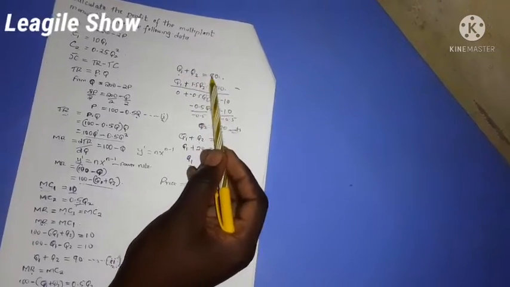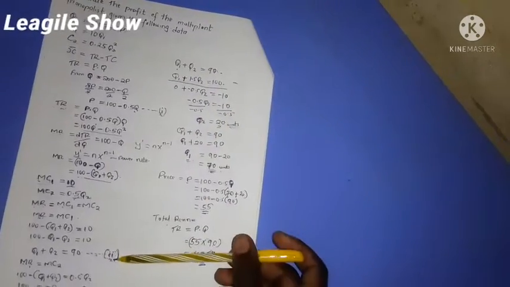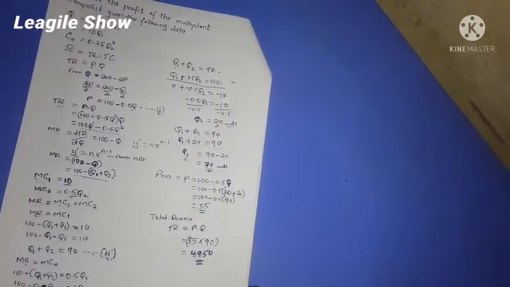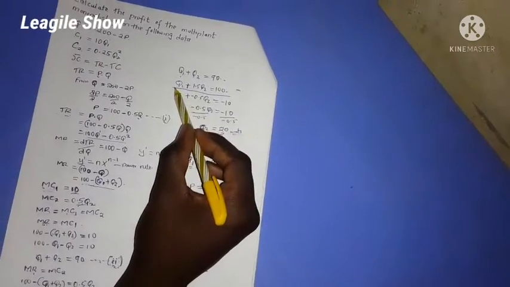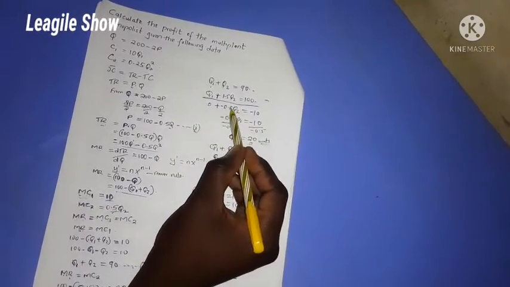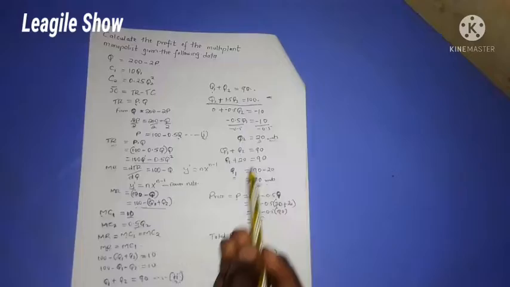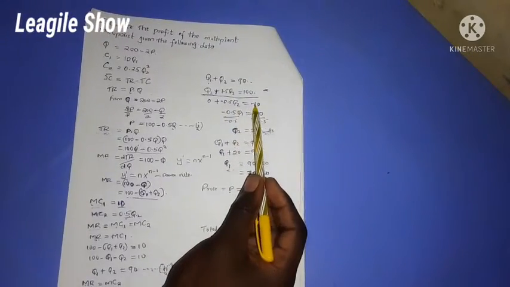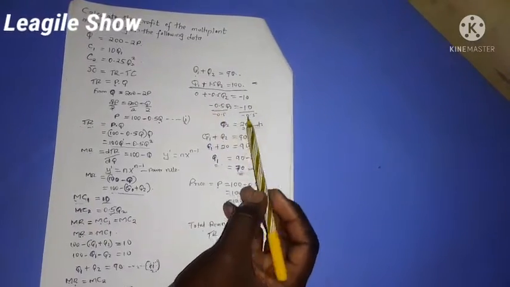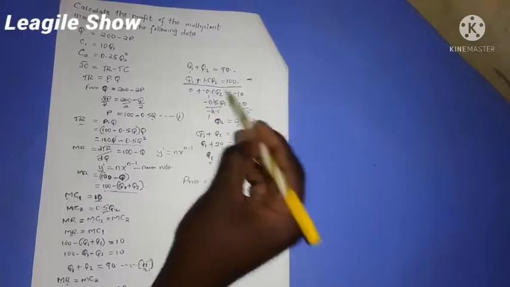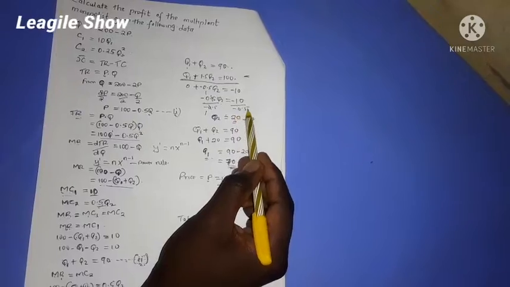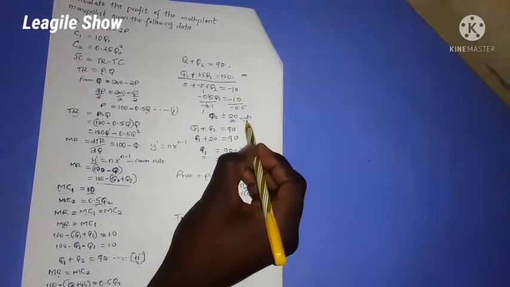Remember, Q1 plus Q2 is equal to 90 was our second equation here. Then Q1 plus 1.5 Q2 is equal to 100 was our third equation. So by calculating this simultaneously, we'll have negative 0.5. Remember, we are subtracting there. So negative 0.5 Q2 is equal to negative 10. Dividing both sides by negative 0.5, Q2 will now be equal to negative 10 divided by negative 0.5, which gives us 20 units.